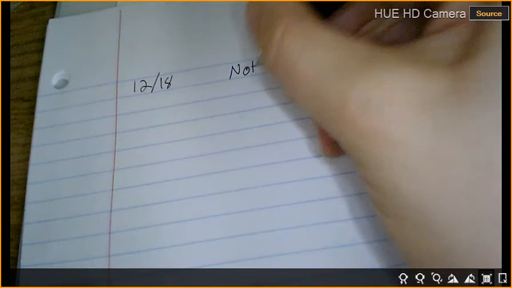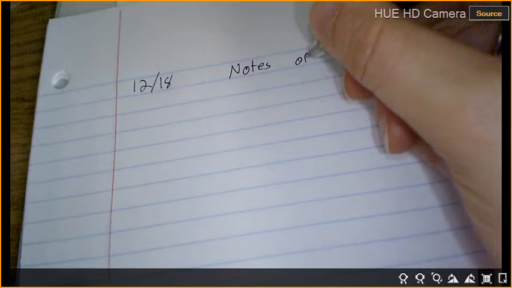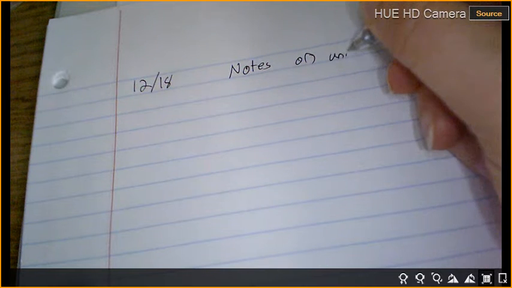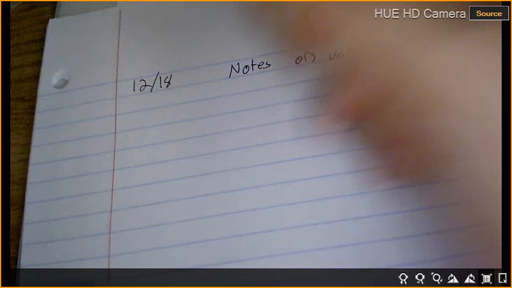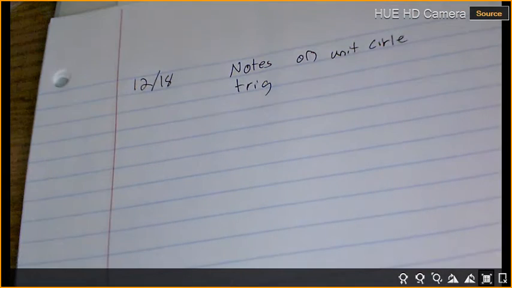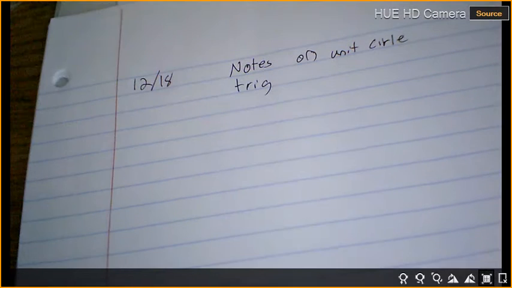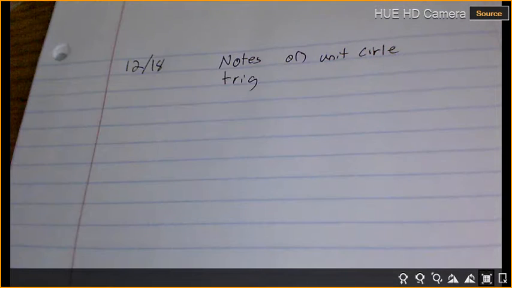Okay, so today is the 18th, so 12/18, and we're talking about notes on unit circle trig. I've got some notes for today and some notes for tomorrow. Unit circle trig.